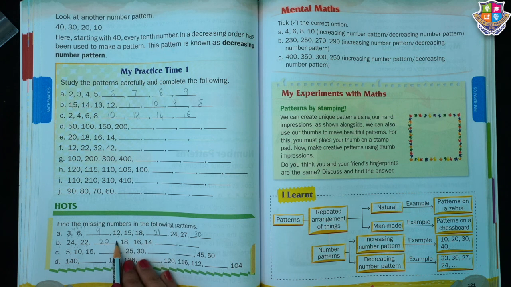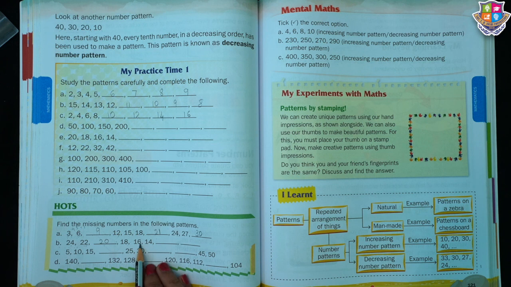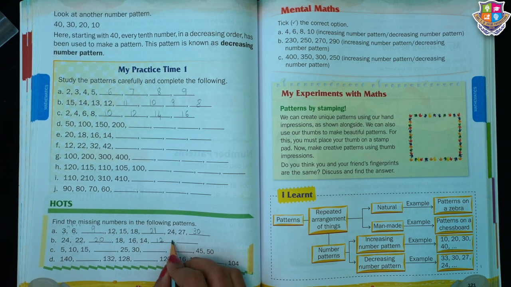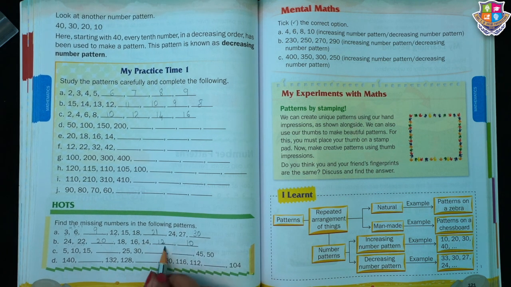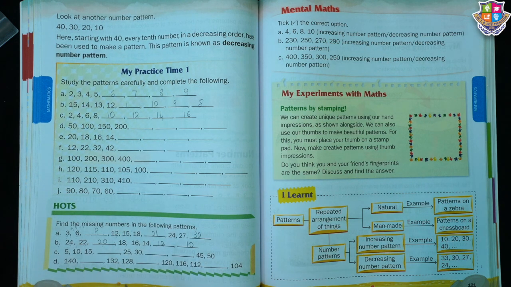Now before 19 comes, they have not written 19 here, directly 18. Before 18, 17 comes, they have not written here 17, directly before 17, 16 comes. Okay. Then here 14, so before 14, 13 comes, we are not going to write, we are going to write 12. Before 12, 11 comes, we are not going to write 11. Before 11, 10 comes. So 10, 12, 14, 16, 18, 20, 22, 24. Similarly, these two you are going to solve.